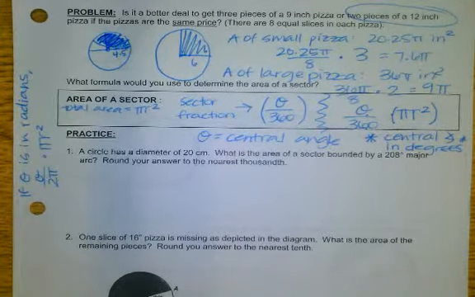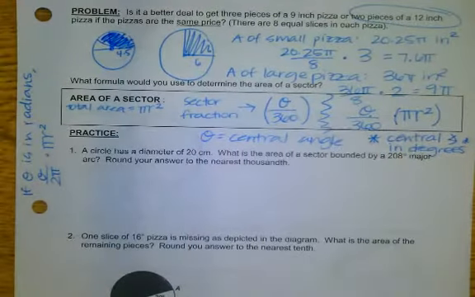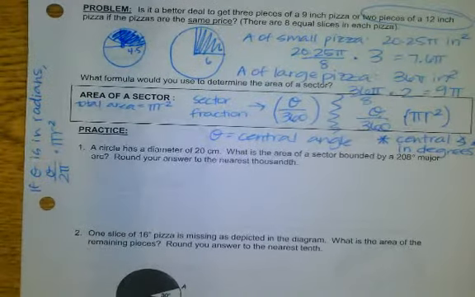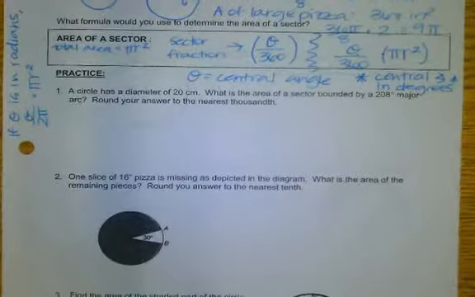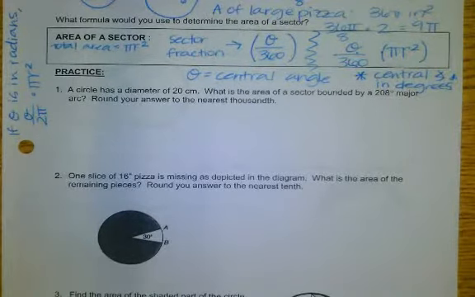If we're given a radian value, you can change it to a degree and then use it to work. You can always convert. If you're given radians, you can convert to degrees and use this formula, or you can leave it and use the other one. It's up to you. Alright, let's practice.